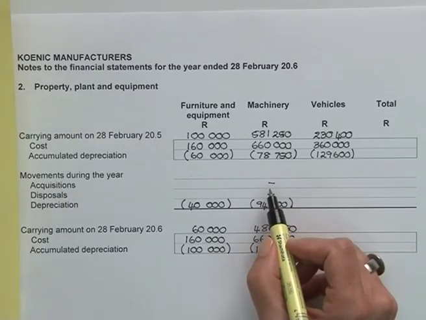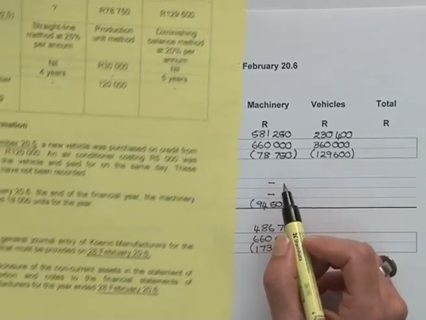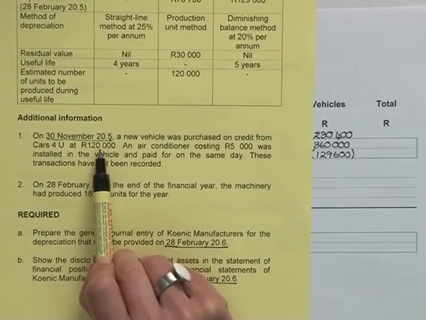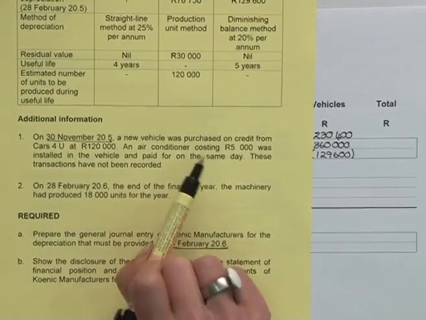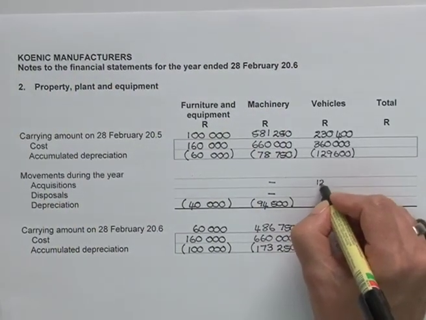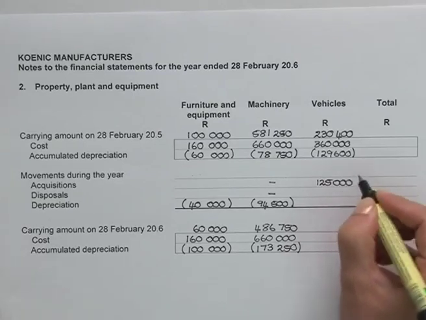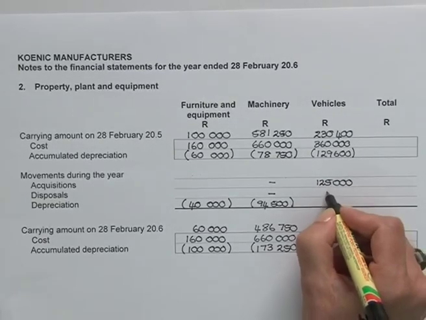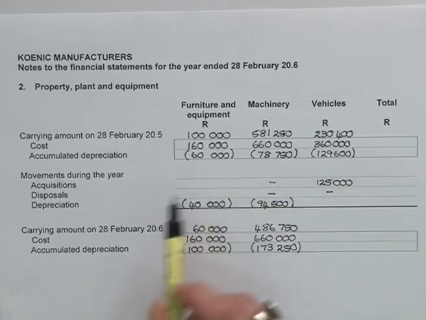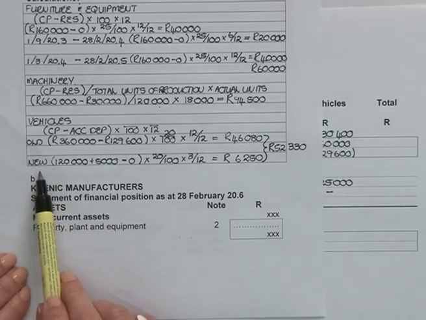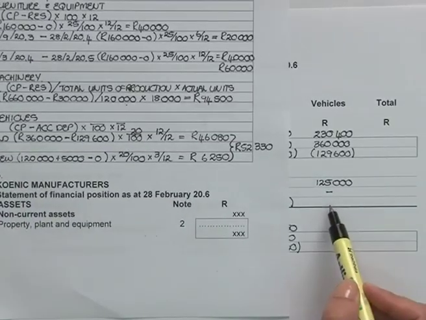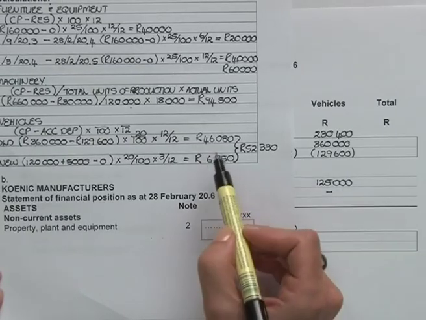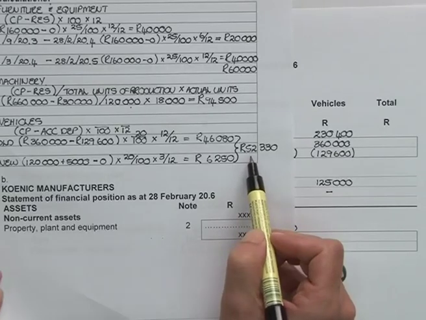We had acquisitions of vehicles. Not only the 120 purchase price, but also the air conditioner that we added, 5,000 Rand. So the total cost price of the acquired asset will be 125,000, which I add with my acquisitions. I didn't have any disposals of vehicles, but I did do a depreciation calculation for both the old vehicles and the new vehicles. So remember, in your depreciation entry over here, it can be a combination of a number of amounts. So we added the two depreciations together, 52,330.